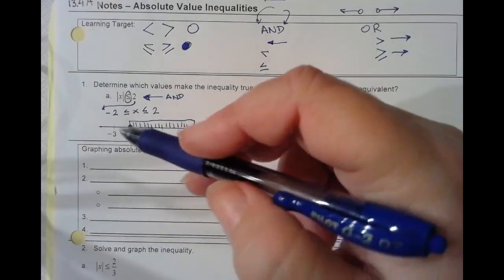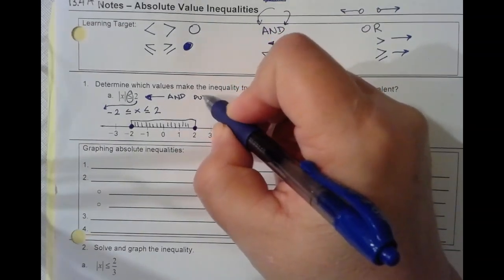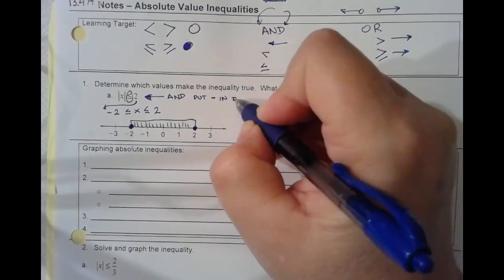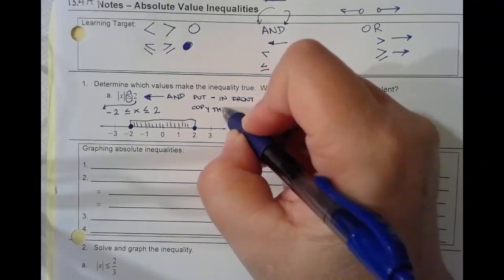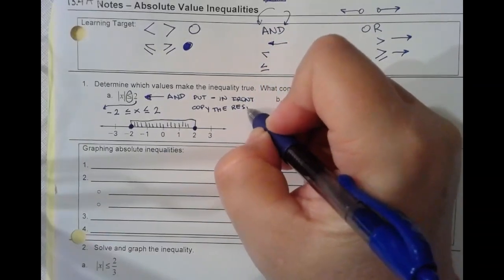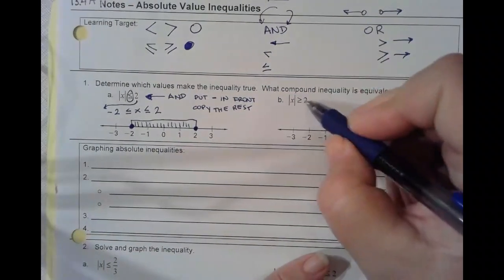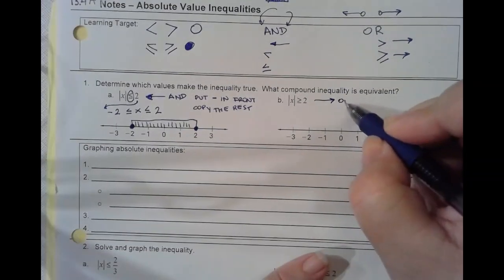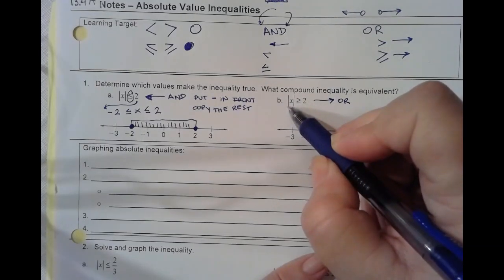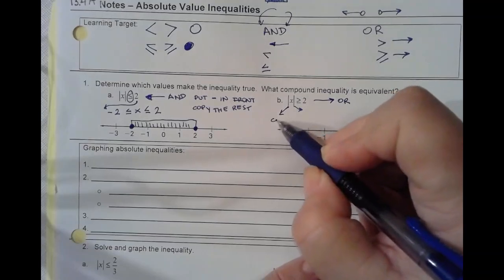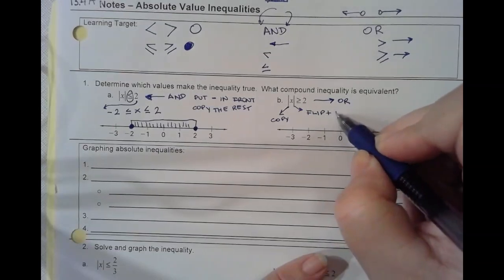One more time, when you have an and statement, you put the negative in front and you copy the rest, the same inequality sign that you have. Notice when I have points away, the arrows go away, this is your or. And in or, you are going to write two statements: the first one is going to be copy, and the second one is going to be flip plus negative.